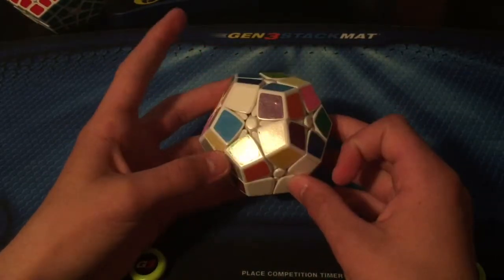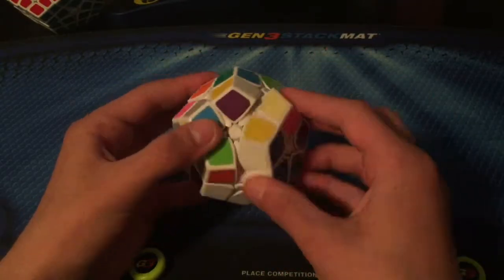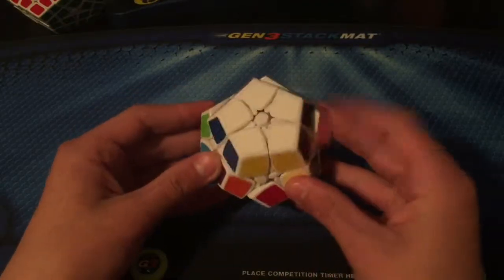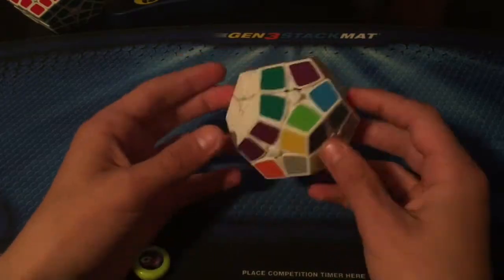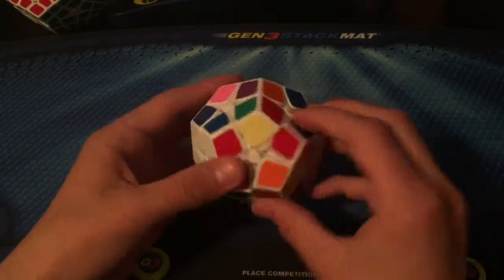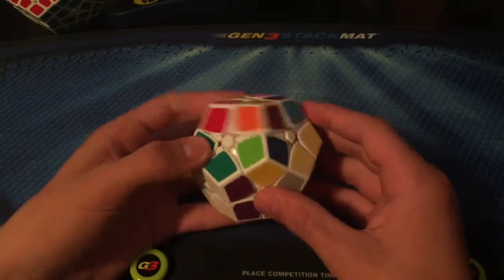So next thing I see, I can insert this one into here. So I can go ahead and do that to bump that corner out, and I can insert it into there. So now we have the first layer done. Now we want to do the second layer, which I generally start with the purple, orange, and yellow corner, if you don't know that already. So that goes over here.